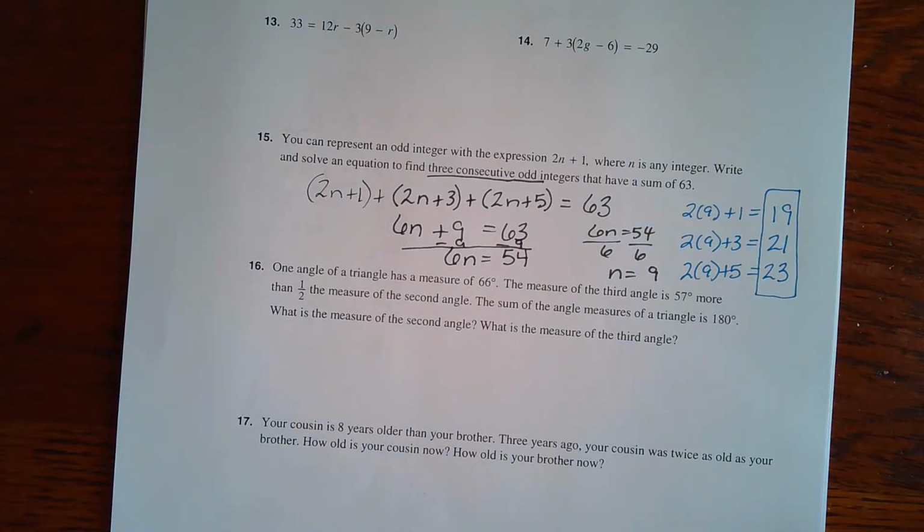Now, yes, you had to go through a lot of steps to get there, but that's exactly what you did to get there. Okay, let's look at number 16. It says one angle of a triangle has a measure of 66. The measure of the third angle is 57 more than half the measure of the second. The sum of the angle measures of a triangle is 180. What is the measure of the second angle, and what is the measure of the third angle?